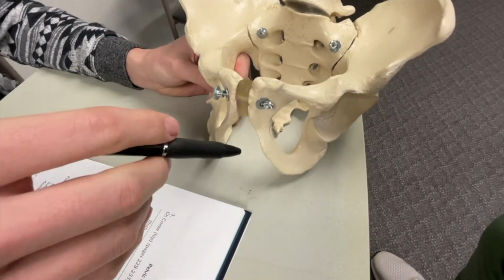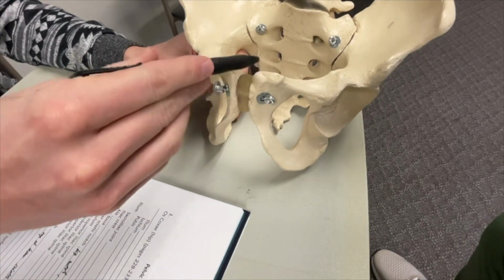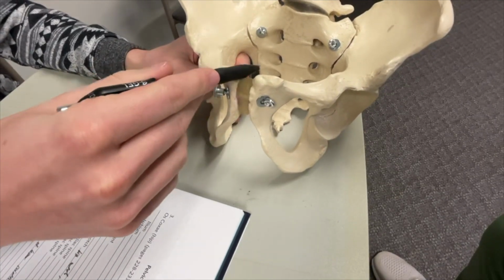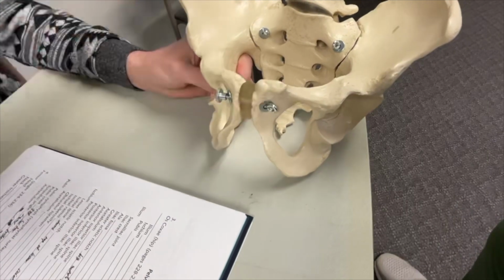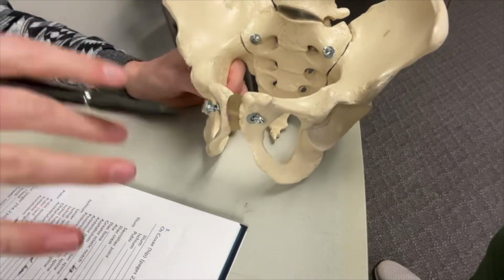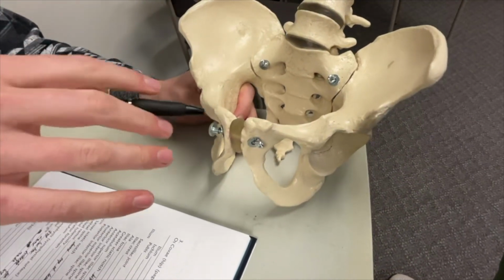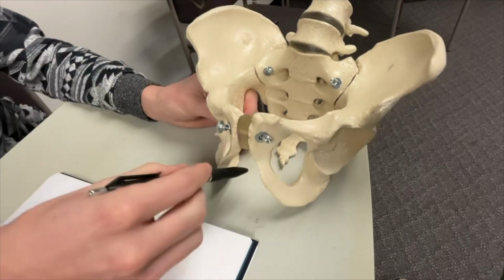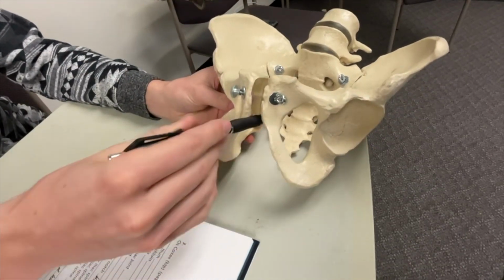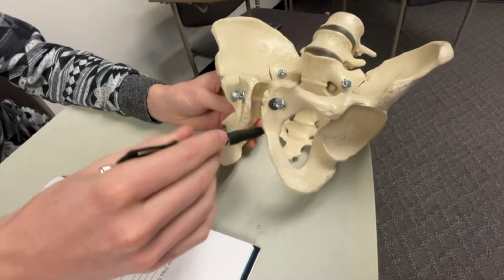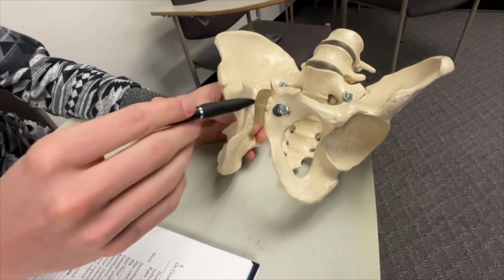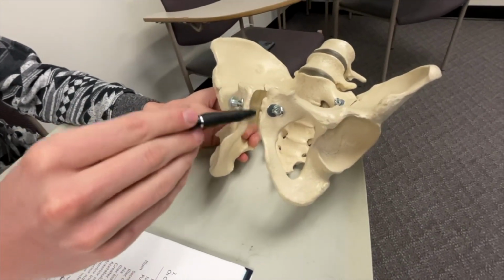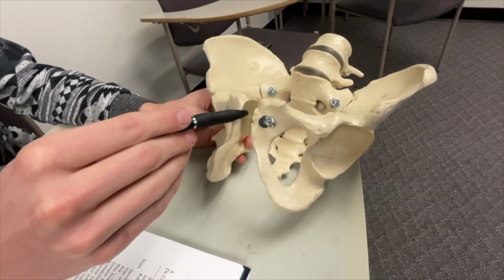Next, we've got the pubic crest. That's going to be this top border right here, right? The pubic crest is important because it helps kind of support the top of our os coxae's cavity. Next, we've got the subpubic angle. That's going to be this triangle shape that's formed kind of by the bottom of our two pubis, right? It's formed by the top of our pubic symphysis, that piece of fibrocartilage.